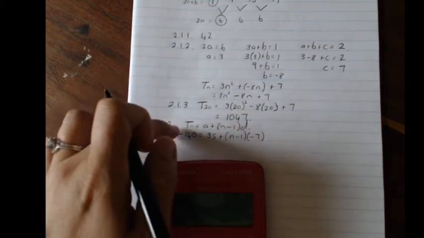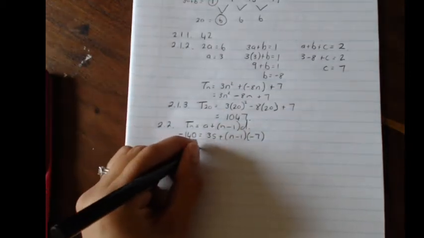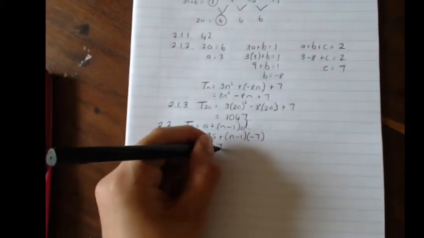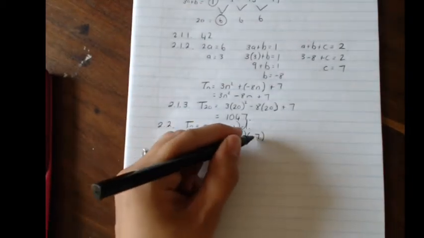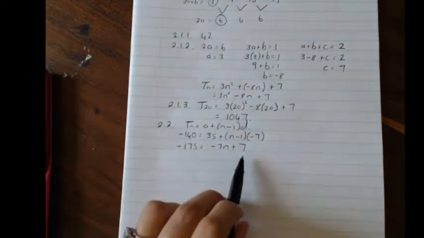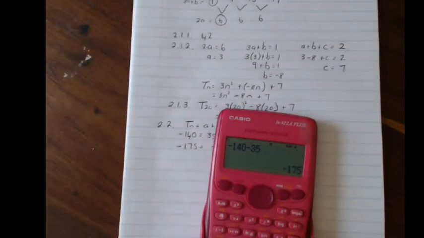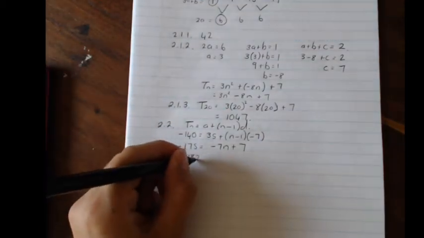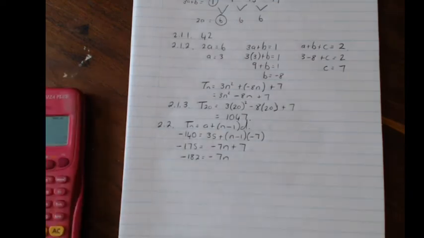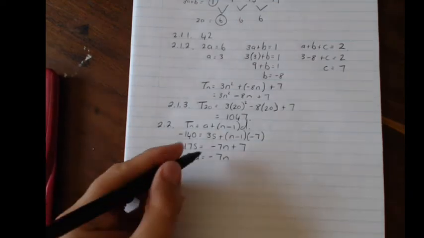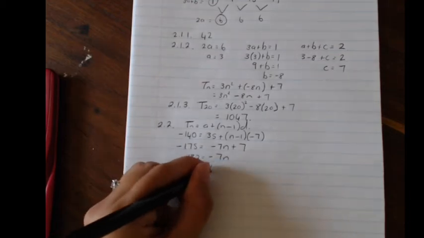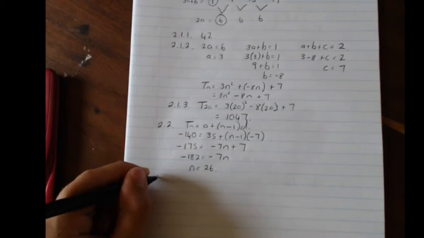Minus 140 minus 35, jump that over, is minus 175. And then (n minus 1) times negative 7, so I'm also going to subtract the 7, which gives minus 182. Minus 182 is negative 7n, and then divide by negative 7 on both sides. So I have n is 26. Okay, that's 2.2.